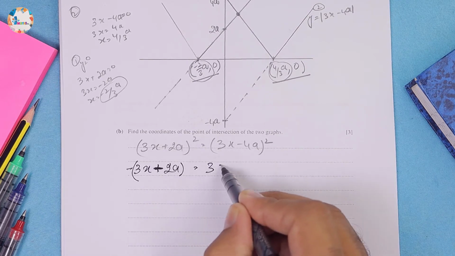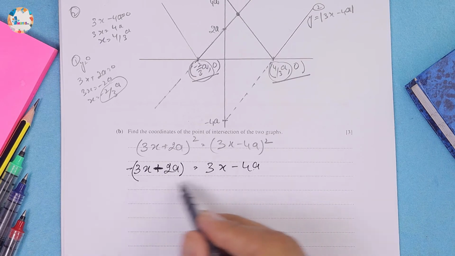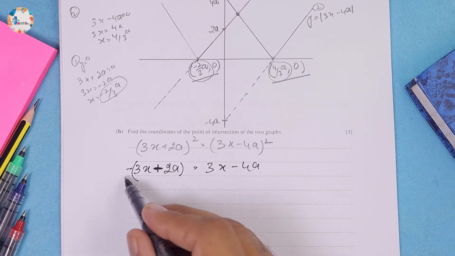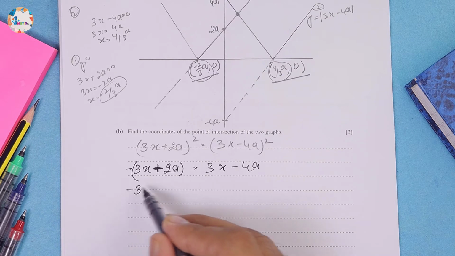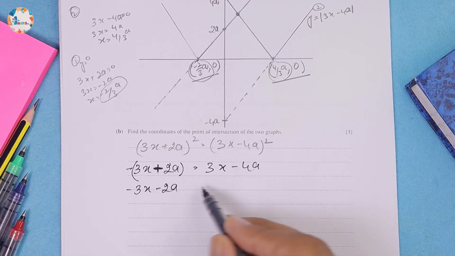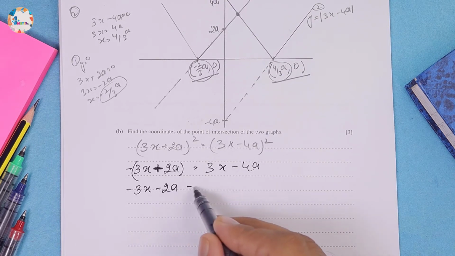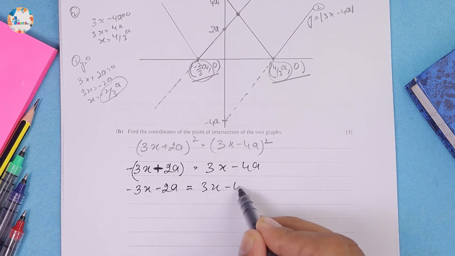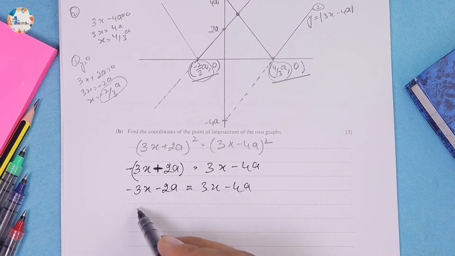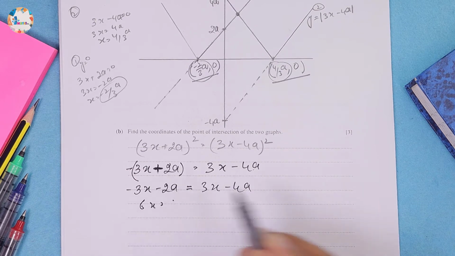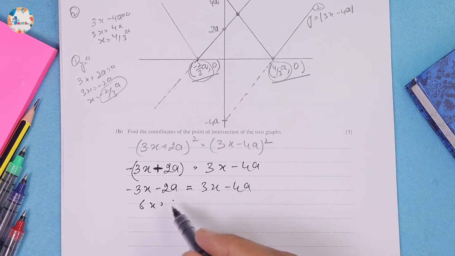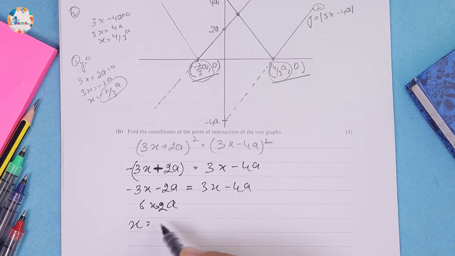This one is equal to 3x minus 4a, and then we can open the bracket. So this will be minus 3x minus 2a is equal to 3x minus 4a. Now we can shift 3x to the other side, so it will be 6x is equal to 2a. So x will be equal to 2 by 6a, or this one we can write as 1 over 3a.